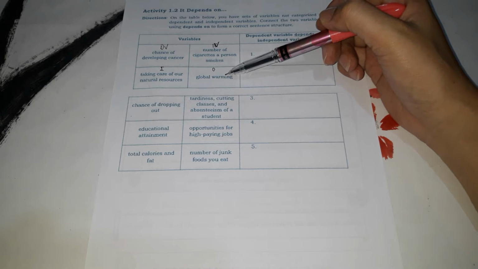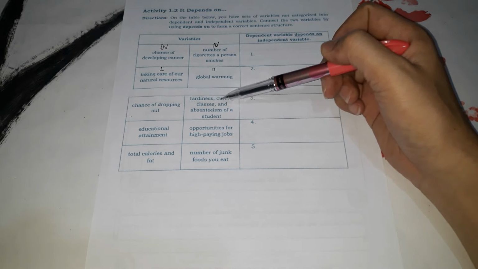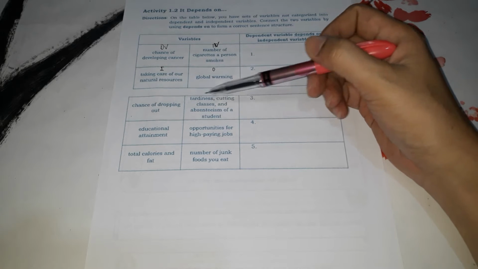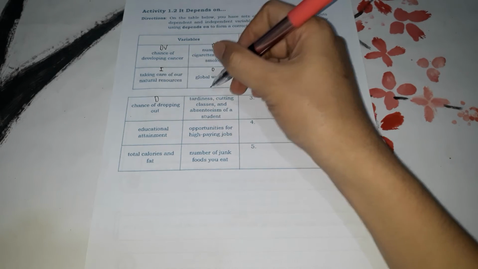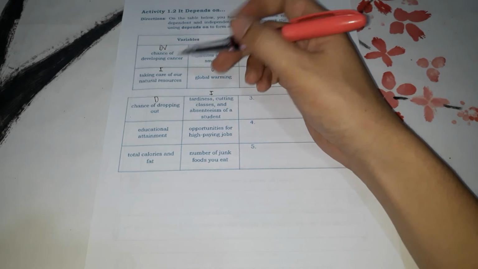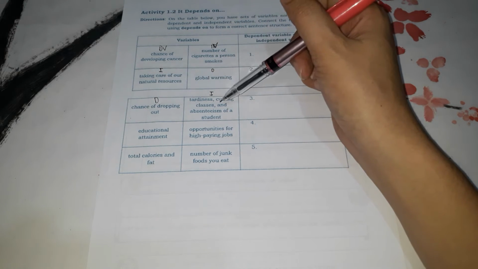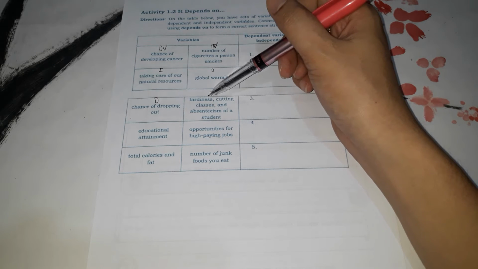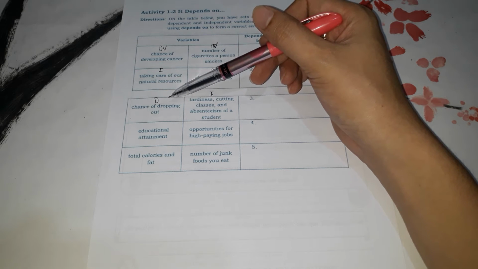Next, chance of dropping out, and tardiness, cutting classes, and absenteeism of our students. Which one depends on the other? Which is the independent and which is the dependent? This one is the dependent and this one is the independent. The chance of dropping out depends on tardiness, cutting classes, and absenteeism of a student. If you have many absences, many lates, and many cutting classes, the higher the chance that you will drop out.